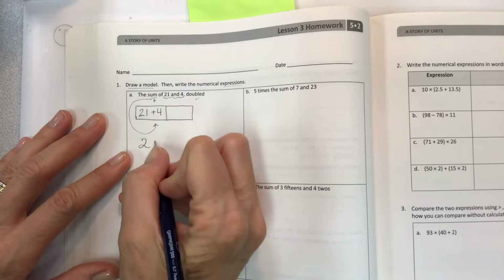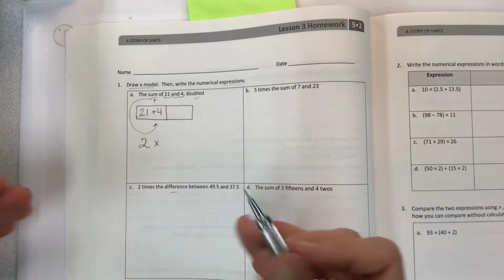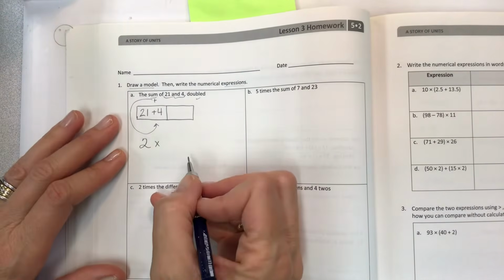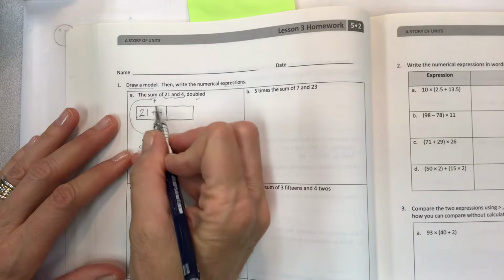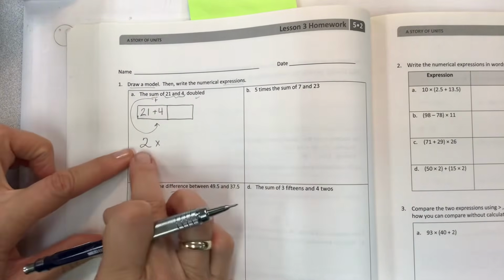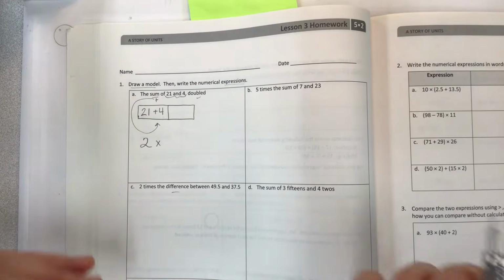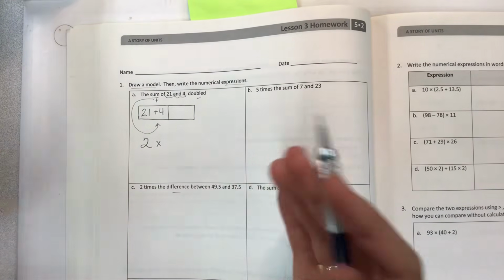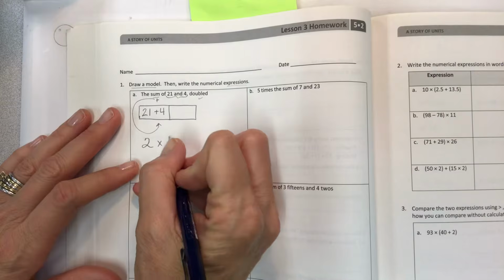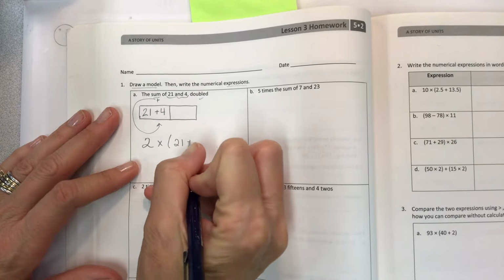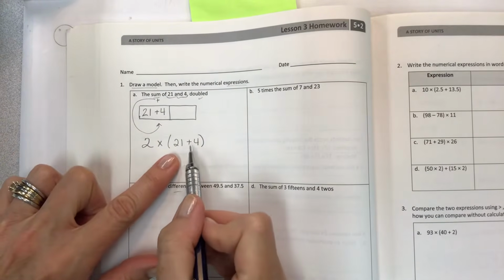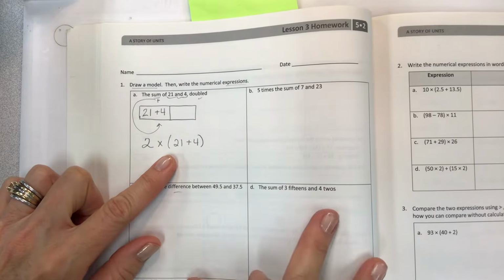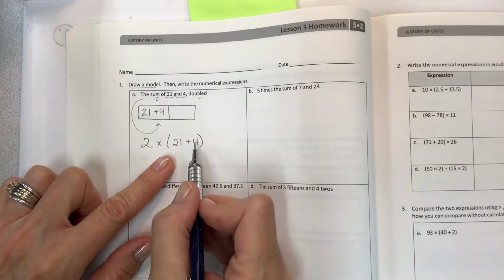When you double something, you're multiplying the number by 2. When you have another operation in the same expression or number sentence, you have to collect the information with parentheses. So we're going to have 21 and 4 in parentheses. Today's lesson, lots of parentheses, very important.